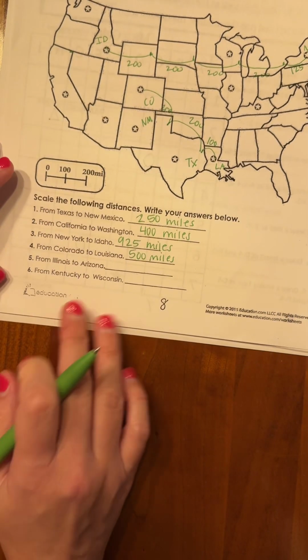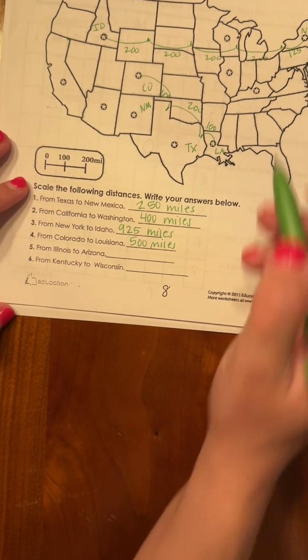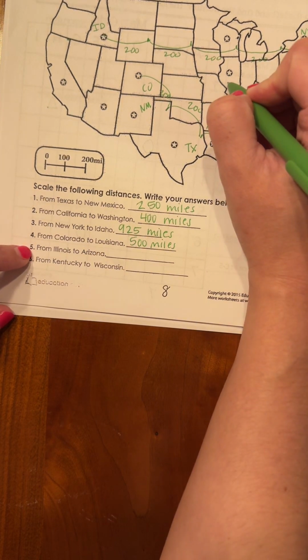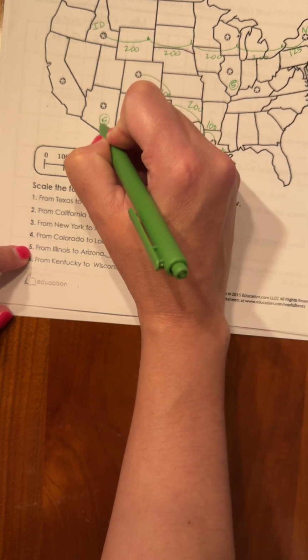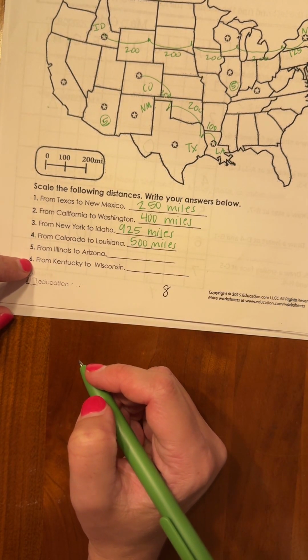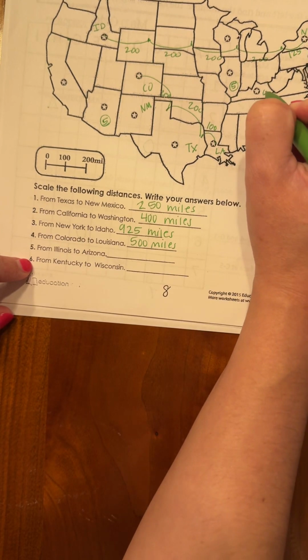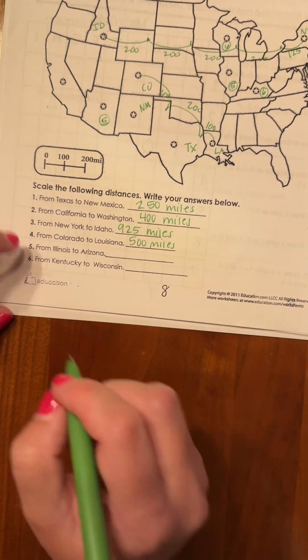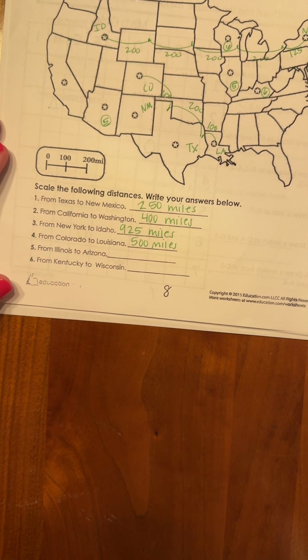Okay, so pause the video and you are going to figure out for number 5, from Illinois to Arizona. And then you are going to figure out from Kentucky to Wisconsin. Okay, so pause the video, do that, and then check back in.